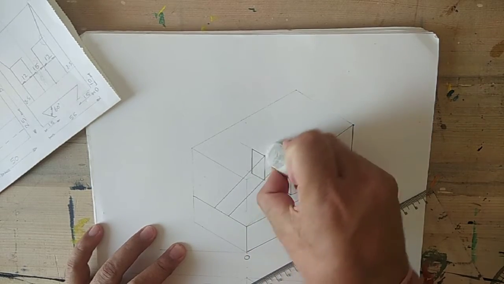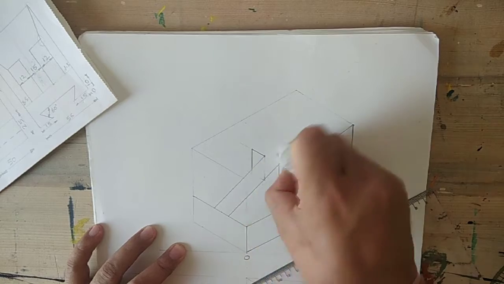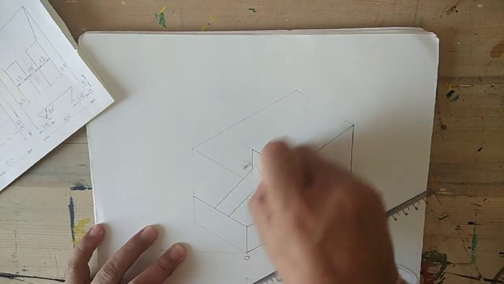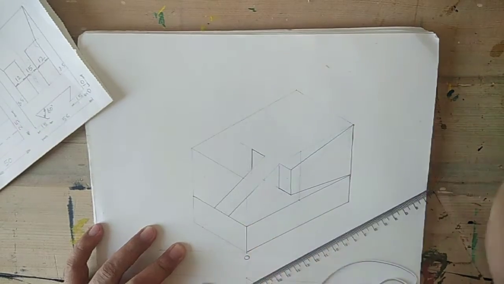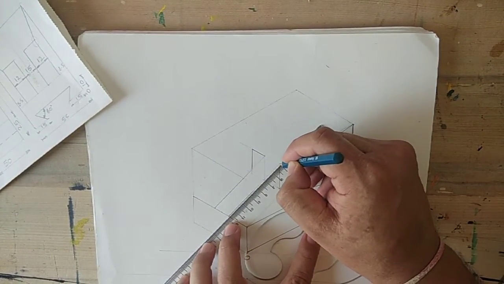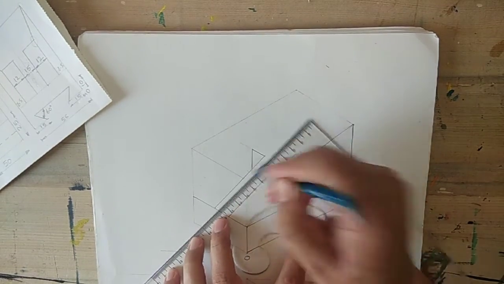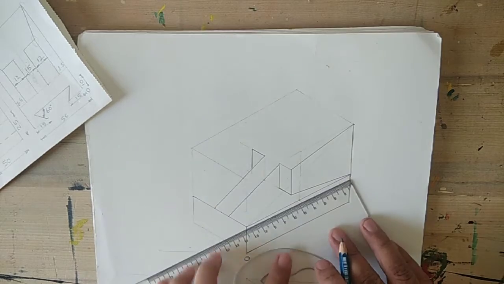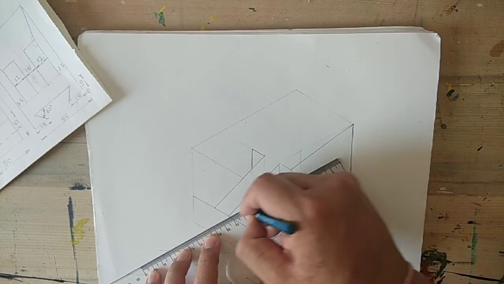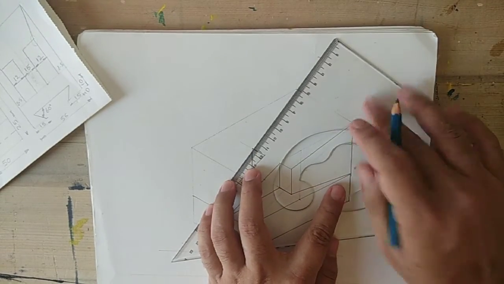So that means class, this slope is not visible. Then erase that part. Now class, complete the figure.